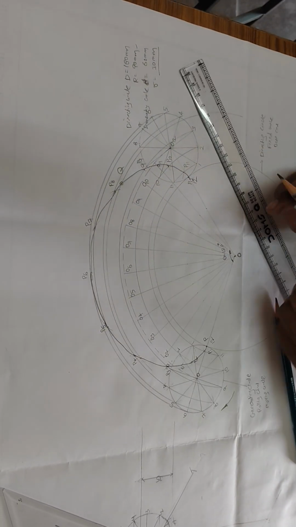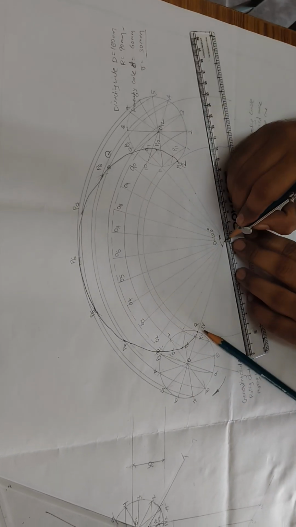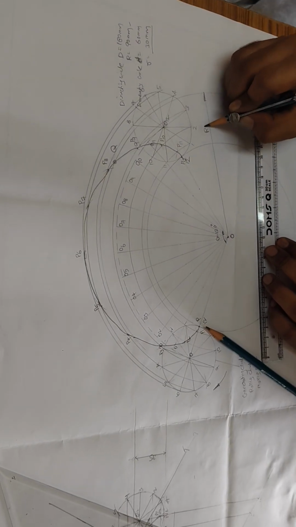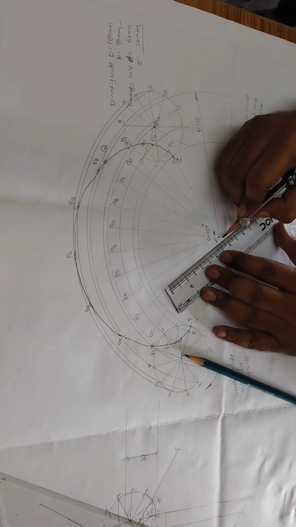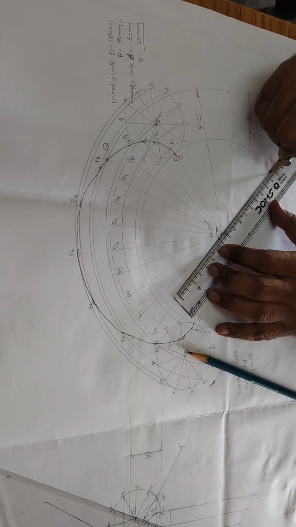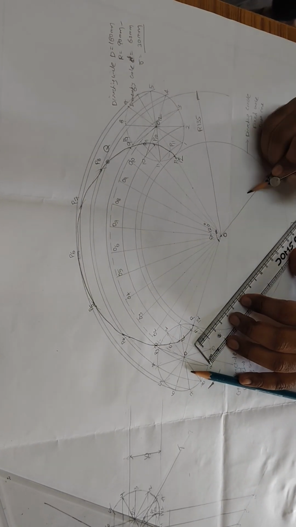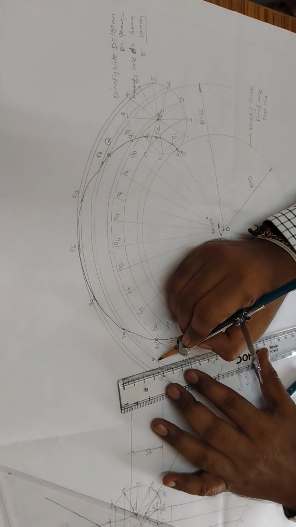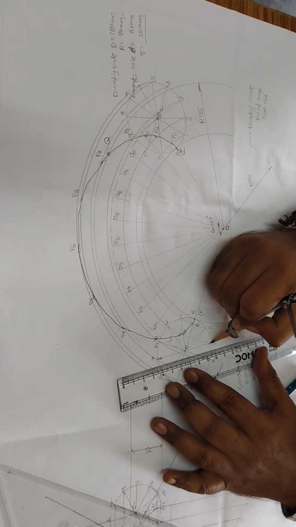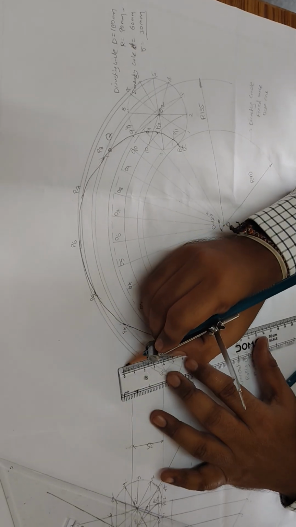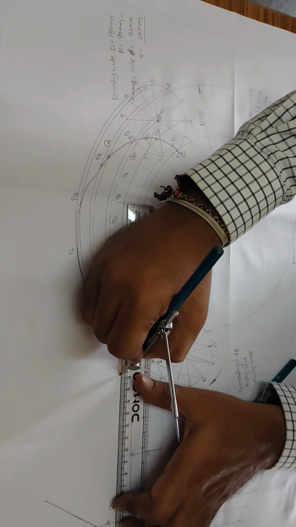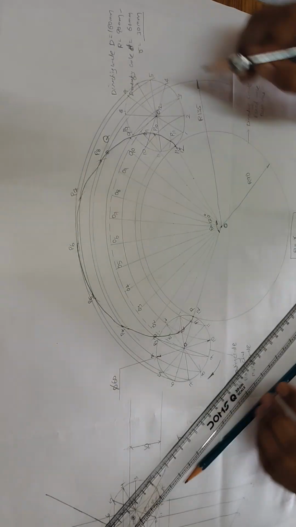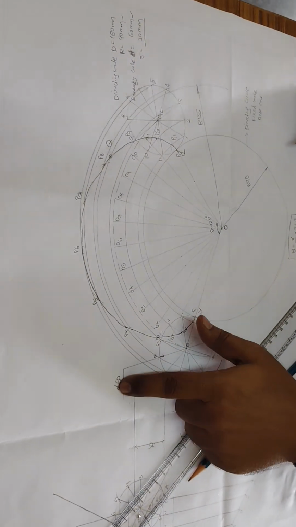What is the radius of Q? The radius will be 135 mm. What is the radius of the directing circle? 90 mm. What is the radius of the generating circle? 30 mm. Diameter will be 60 mm. The generating circle diameter is 60 mm.